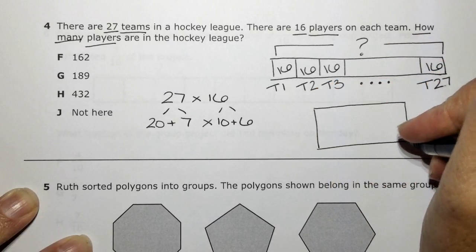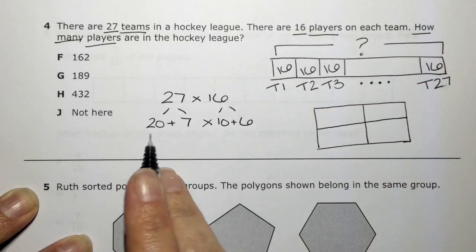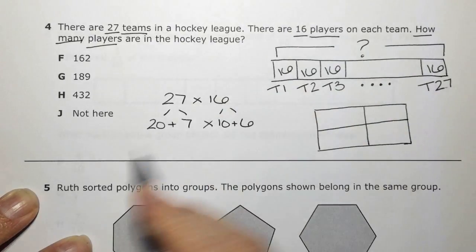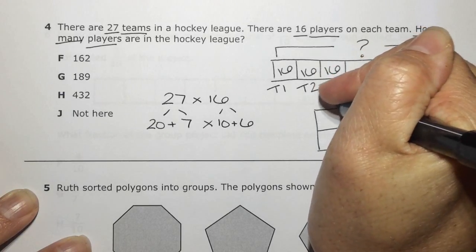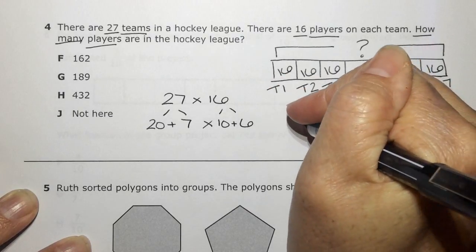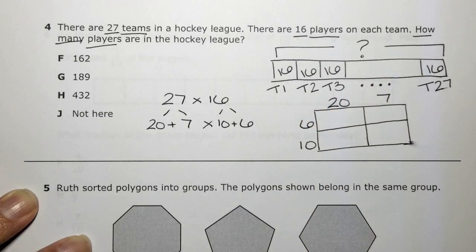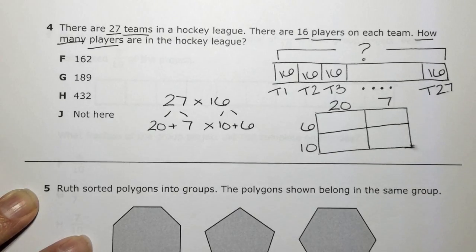So looking at my area model, I have a 2-digit by a 2-digit, which means I need to have 4 boxes. I'm going to break each one of my numbers apart, give them their own box here. So my 27 is going to come up here on the top. I'm going to put my 16 here on the side. In class, we've talked about this being a multiplication battleship, where each of our numbers has to meet to fill in the box. It's finding the area of a specific box.